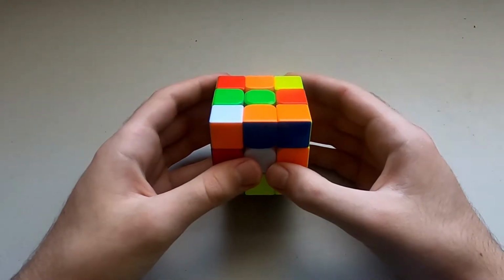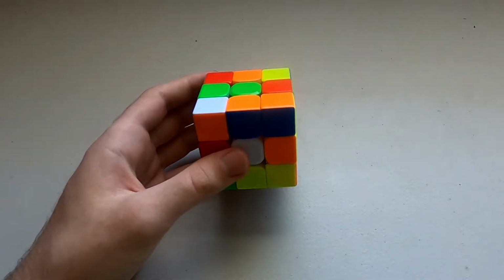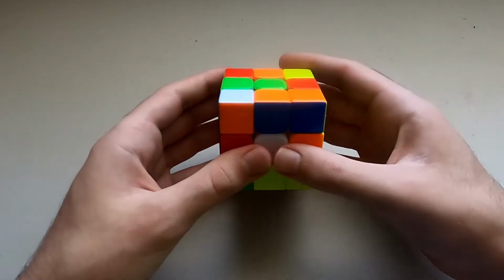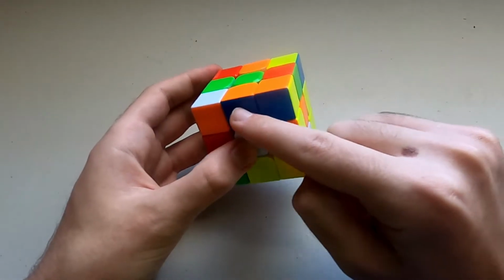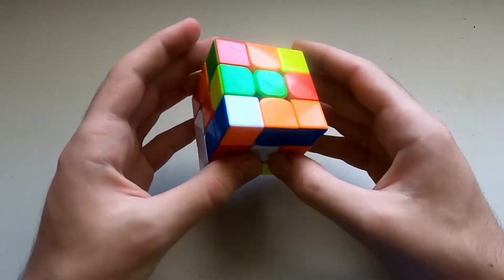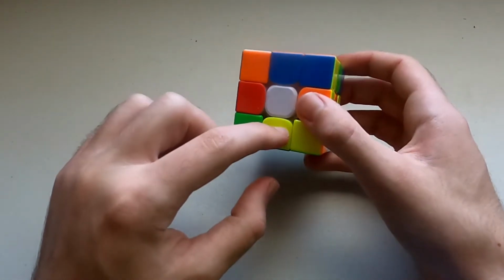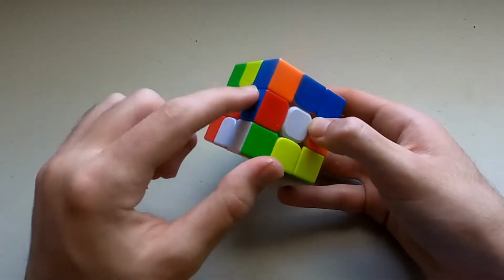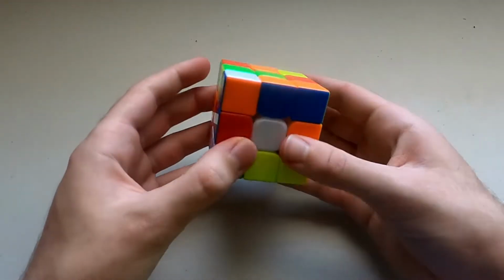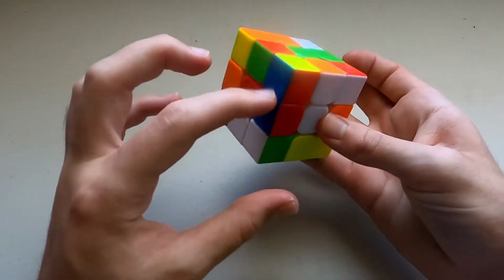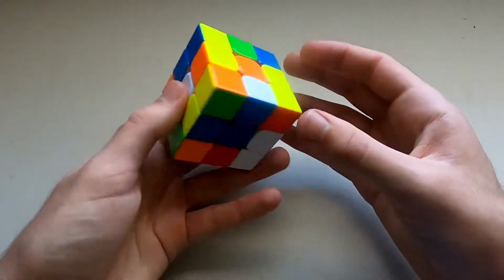Okay, so that solve was a 12.59, and here's what I did. So I saw this pair first, and I made a blue block with it. So this edge goes with it, and then I also used this edge and this corner because I saw that this corner could pair up with only one move like that.